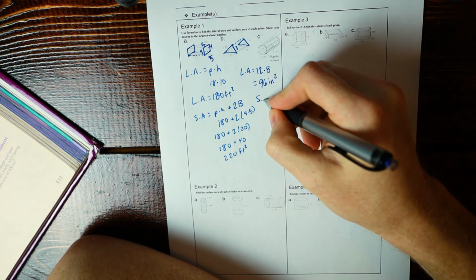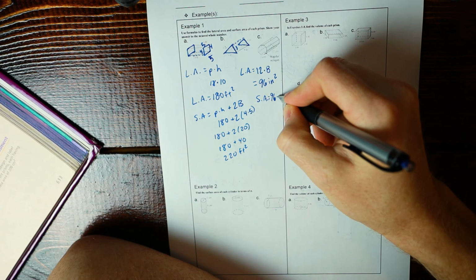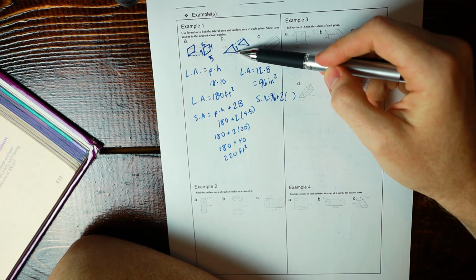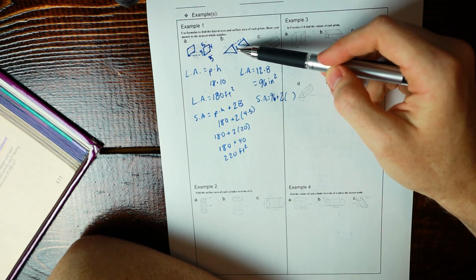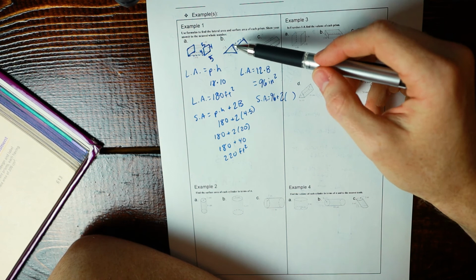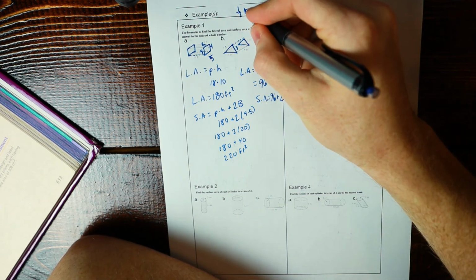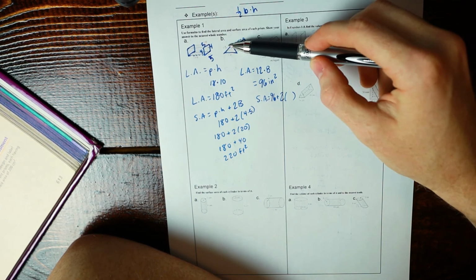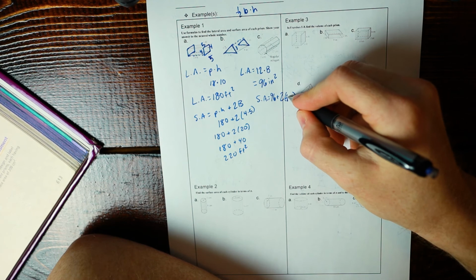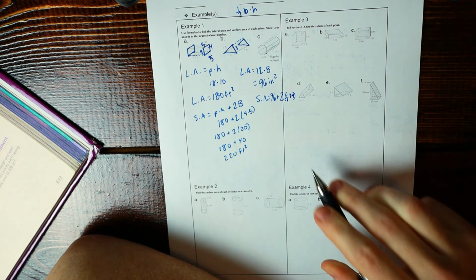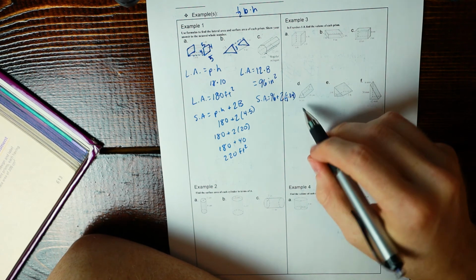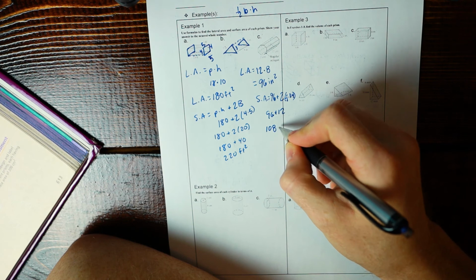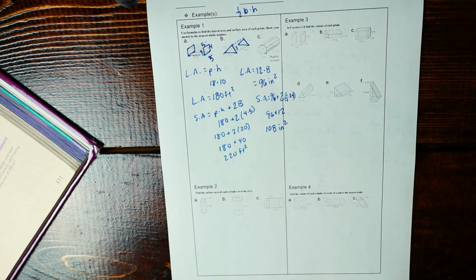Now the surface area, you'd have to add on to the 96 2 times the area of the base. Now this base is a triangle, and the area of a triangle is always 1/2 base times height. For this right triangle, 1/2 times 3 times 4 gives me 6, times 2 is 12. So 96 plus 12, which is 108 inches squared.